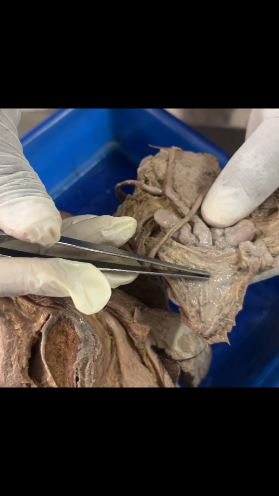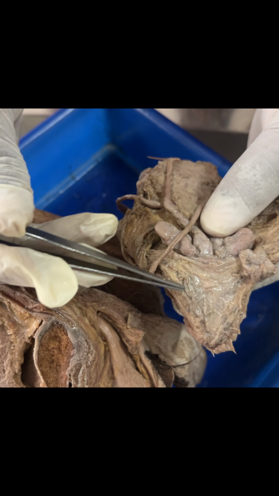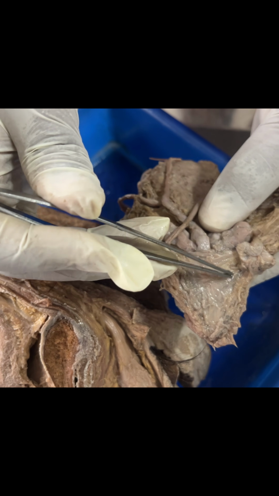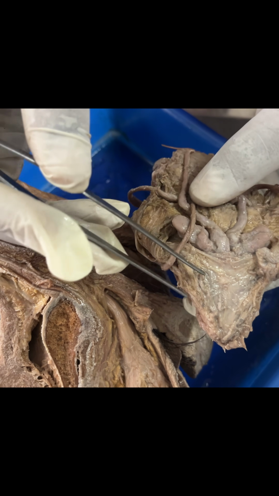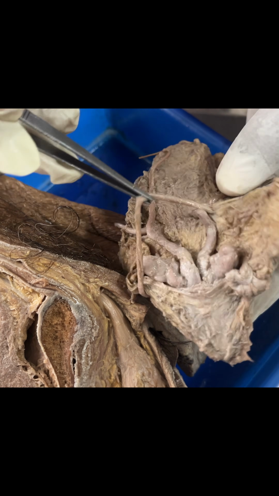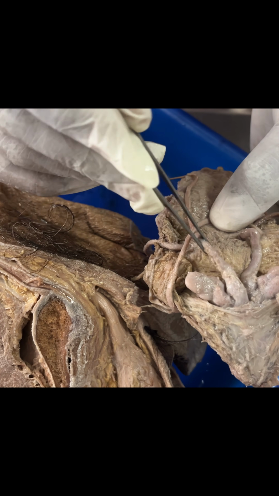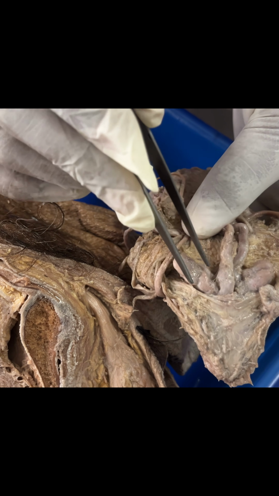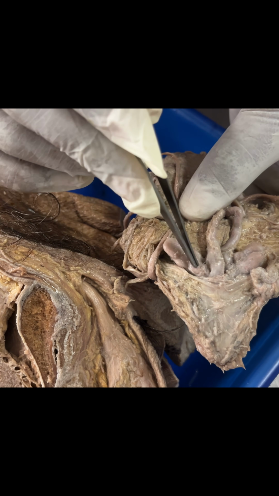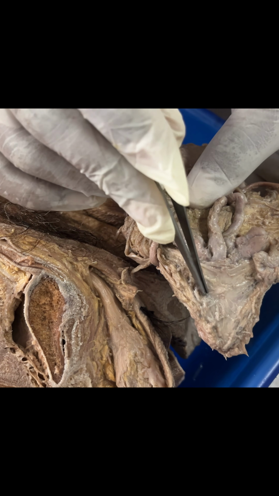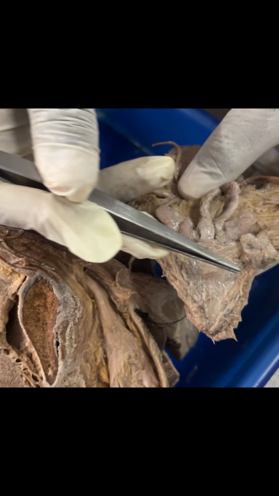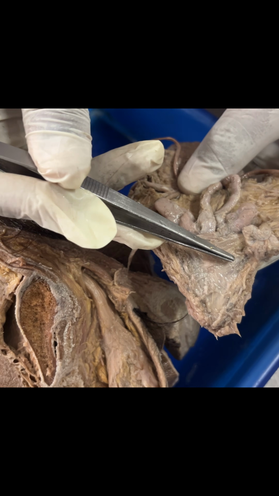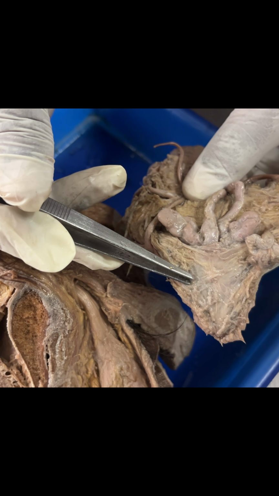At both ends of the transverse ridge, we have the ejaculatory ducts. How is the ejaculatory duct formed? It is formed by the vas deferens and the seminal vesicles. The ducts of both these structures fuse and form the ejaculatory duct, which is present at the ends of the transverse ridge.